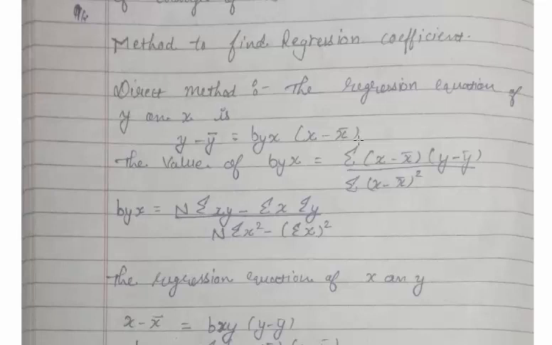Here x is our x series, y represents the y series, y bar means mean of the y series, x bar means mean of the x series.